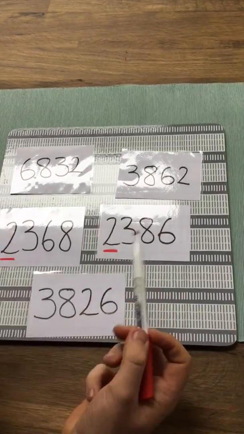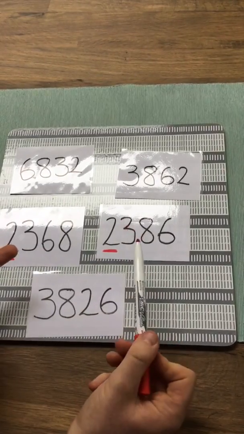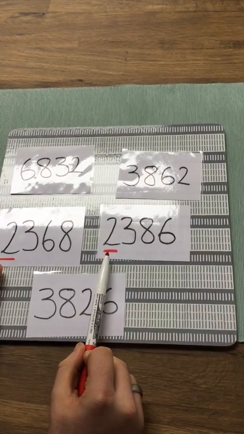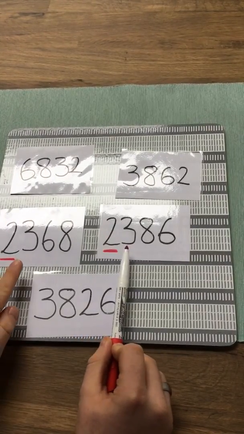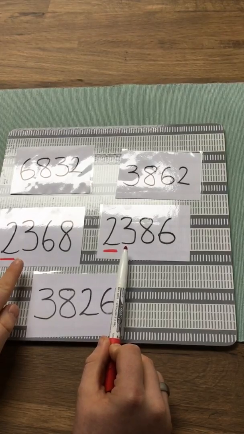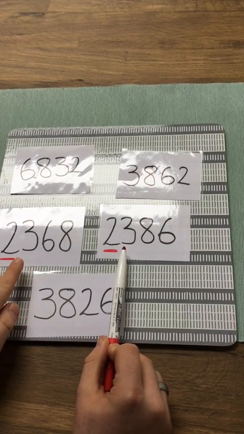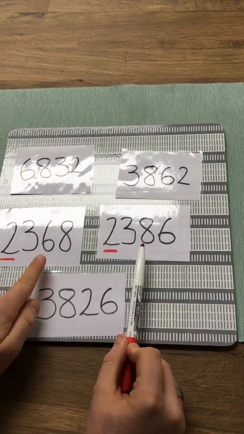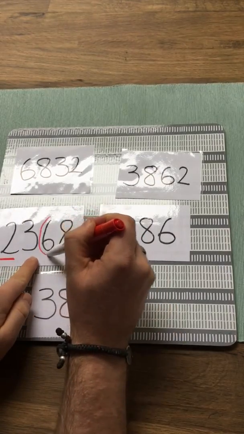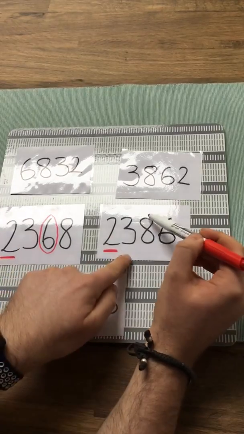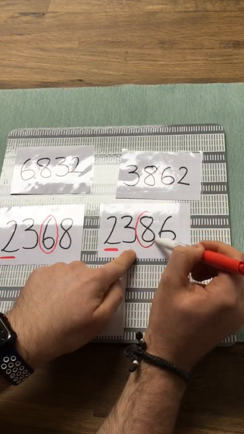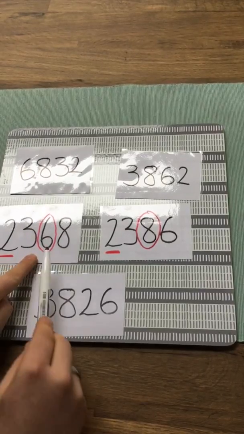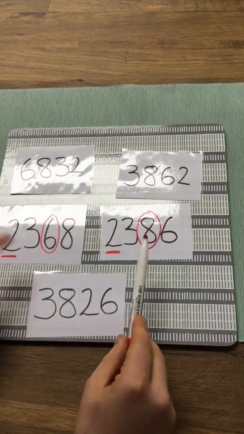So how do I decide which of these numbers comes first? If they've got the same number of thousands, I'm going to need to look into the next place value column. They both have 300s. Okay, so I'm then going to have to look into the next column again. I can see that this number here only has 6 tens, whereas this number here has 8 tens. So therefore this number must be smaller than this number.